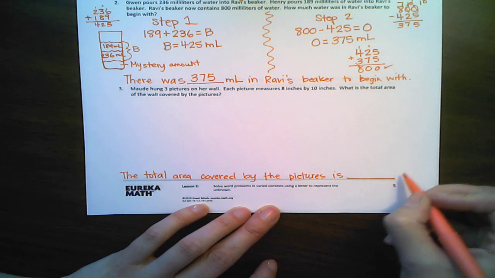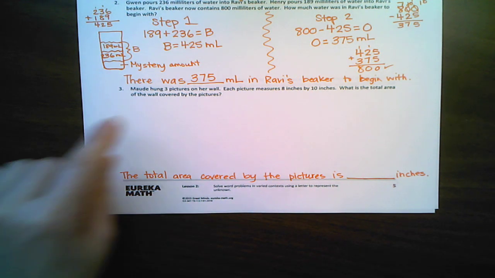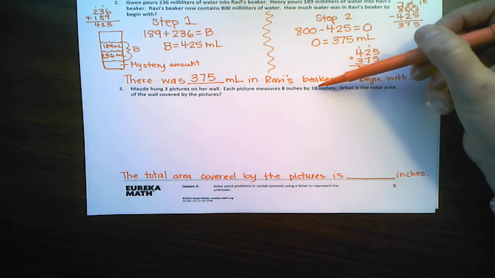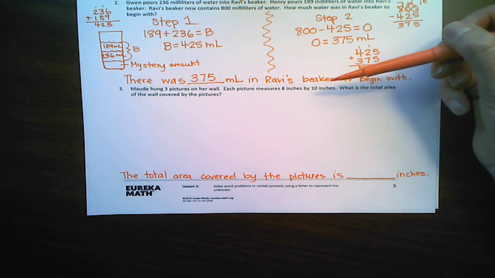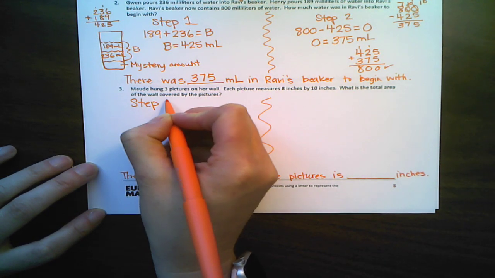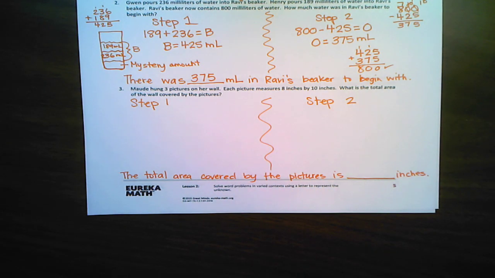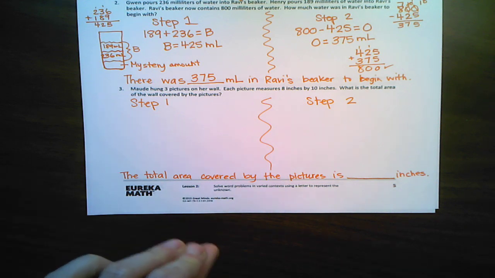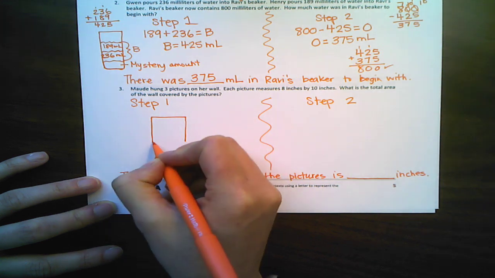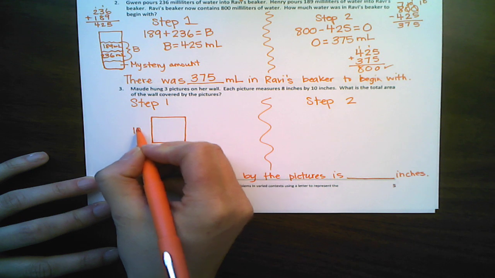What are we talking in inches? Inches. Okay, so there's 3 pictures. They each measure 8 by 10 inches. Okay, so first let's figure out, we've got a 2-step problem again. Let's figure out the area of each picture. So we have 8, this is one picture, right? 8 inches and 10 inches.